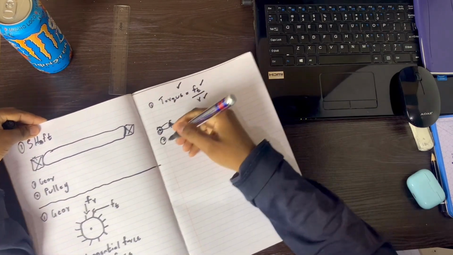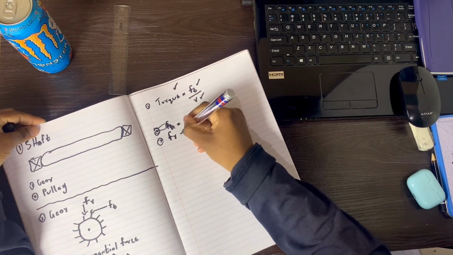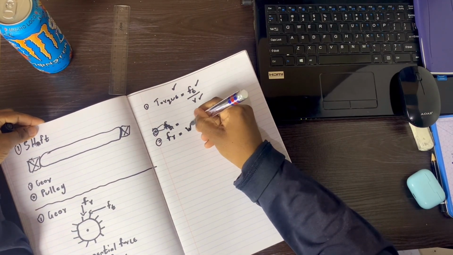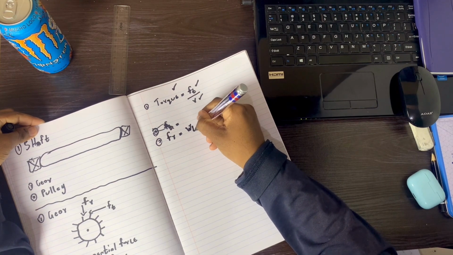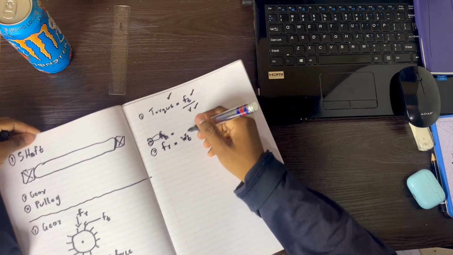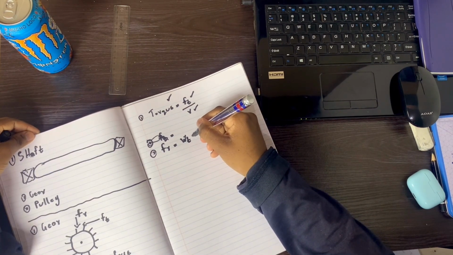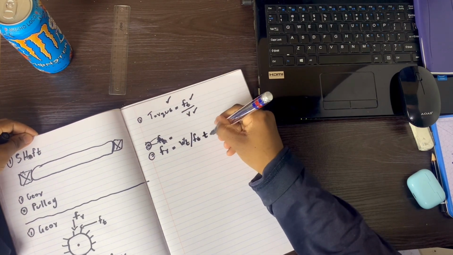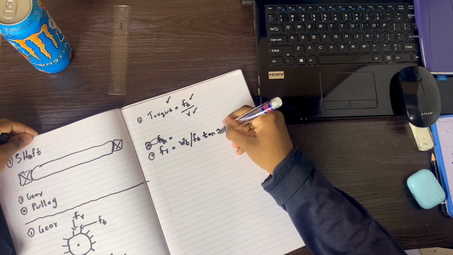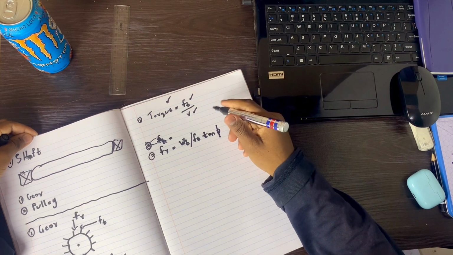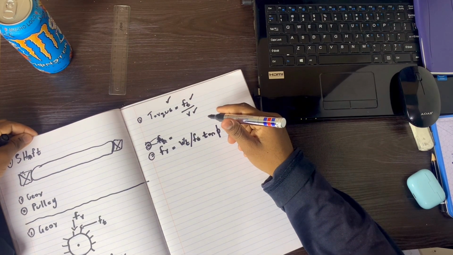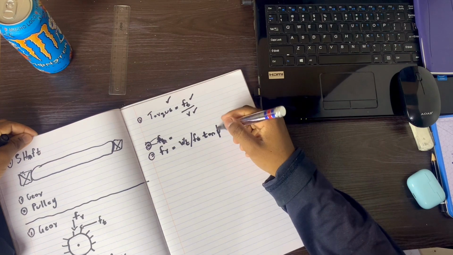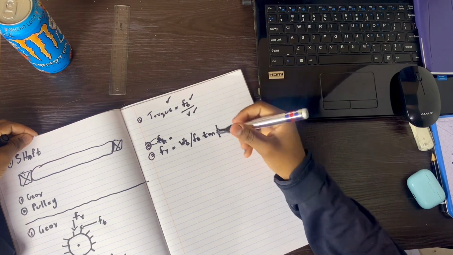The radial force, FR, is equal to the tangential load, which is WT or FT. I'm used to writing it as FT, times tan of the angle of contact. I'm just going to try to make it easy for you guys to remember.